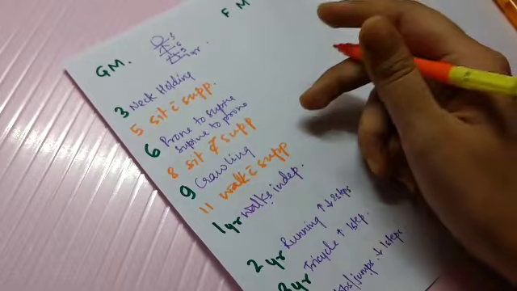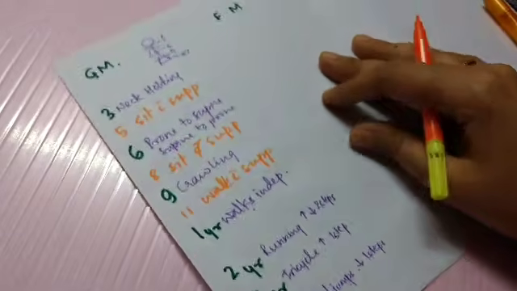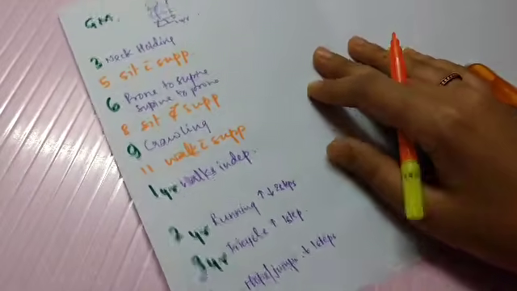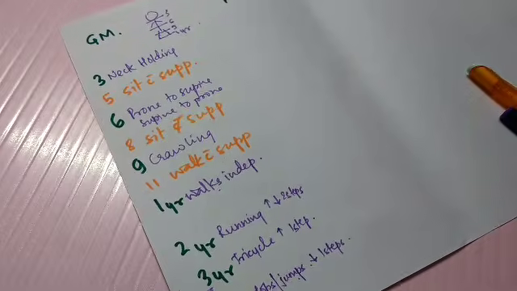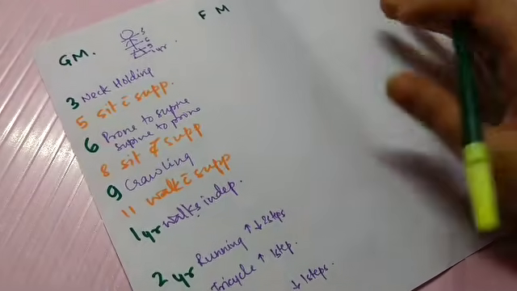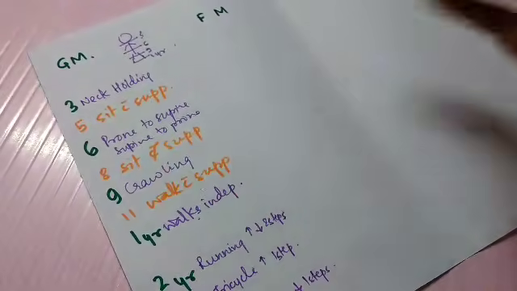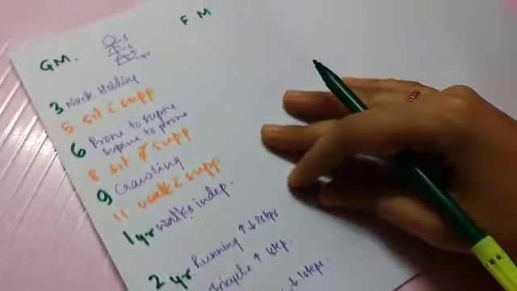So this is all for gross motor I have for you. Just take a quick look, and then coming to fine motor. What we'll do for fine motor is again pick up the same numbers and then add on the extra ones in between.